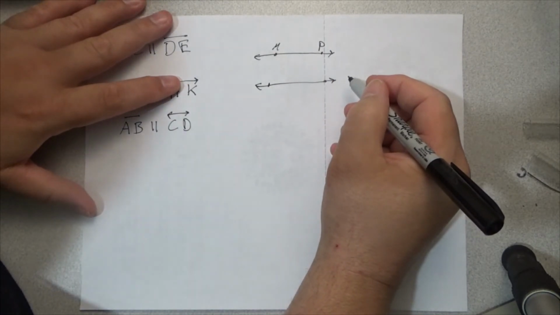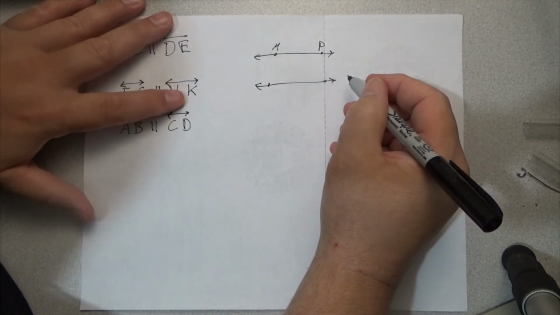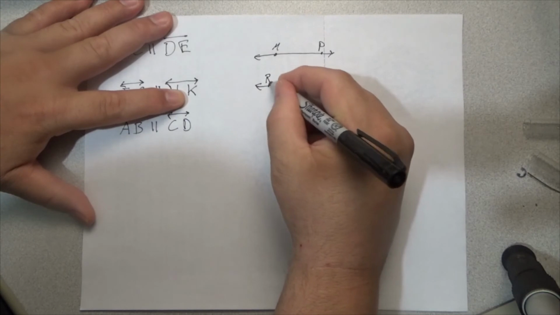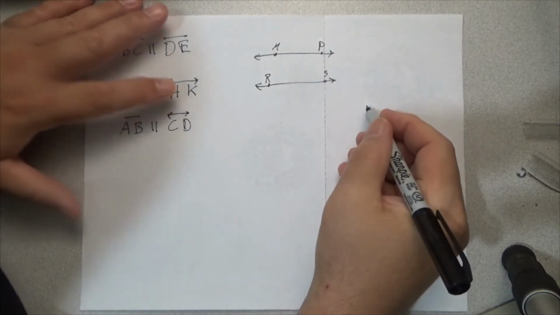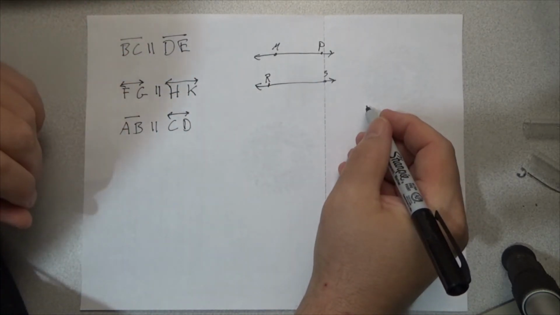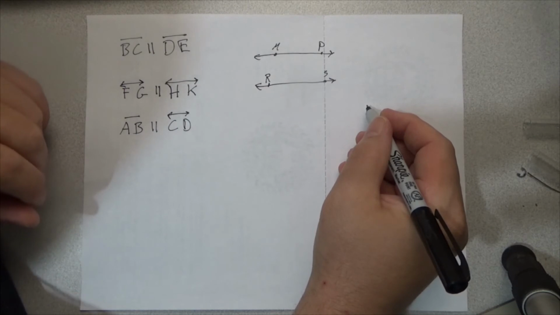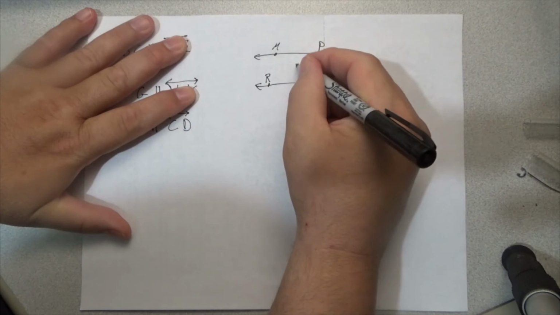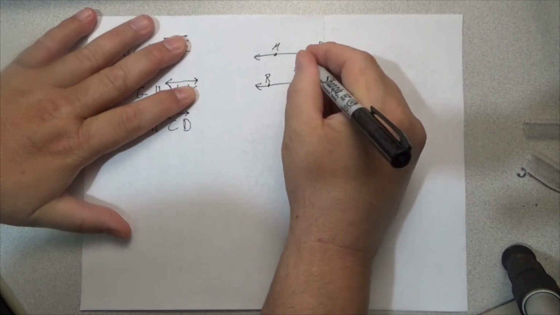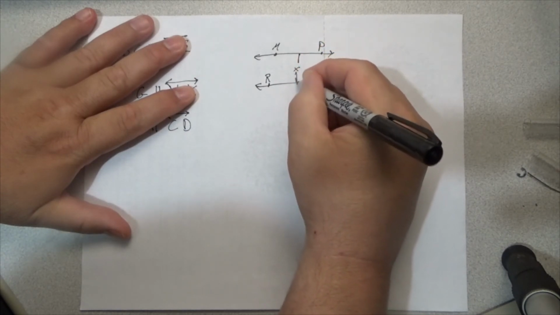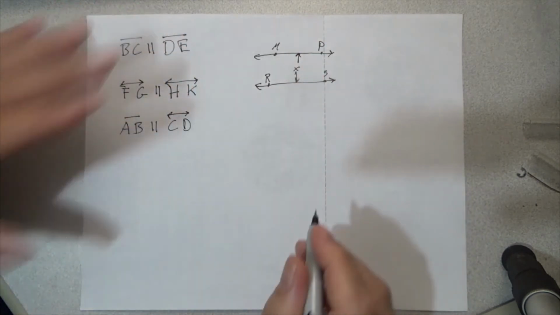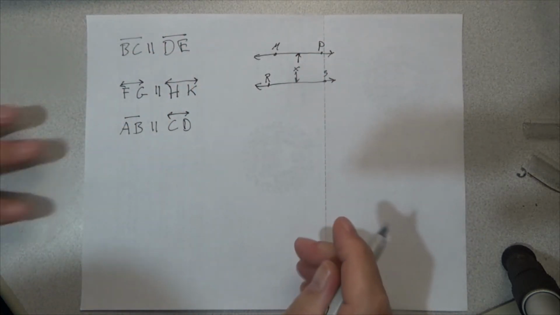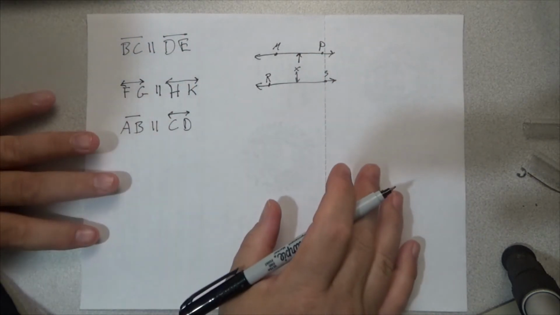What was that line? RS. And the distance between the two lines is represented by X. So that means that X is right there, like that.